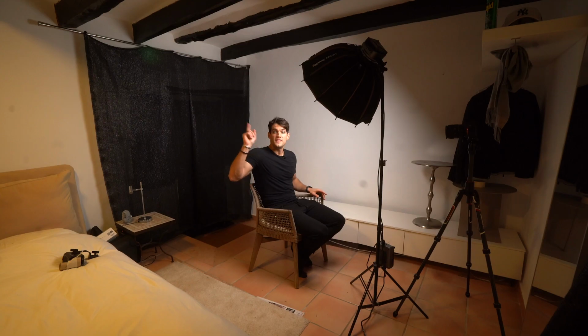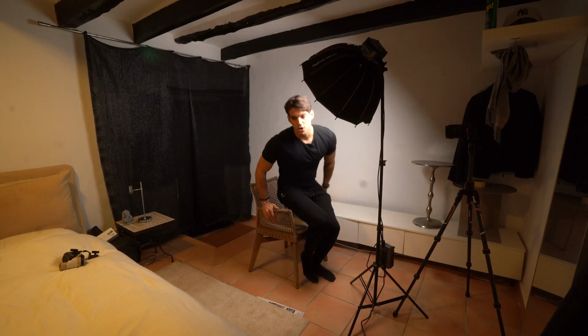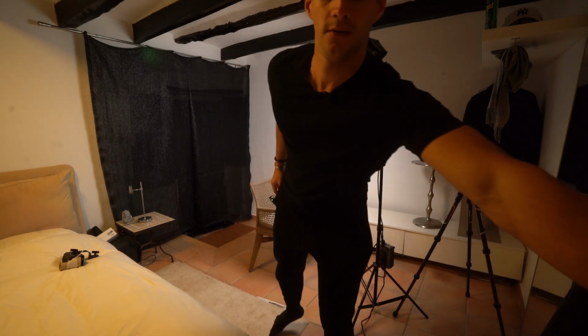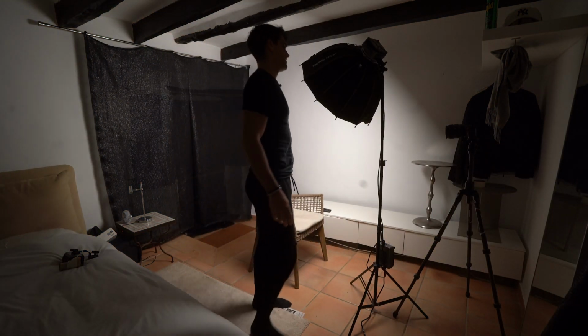The next thing is that we need to turn off this room light that I have right here. So I'm gonna turn it off, just like that. And as you can see, just by placing the camera and having one key light, we already have the first look of our studio. Now, the intensity of the light completely depends on the lens and camera that you're using.